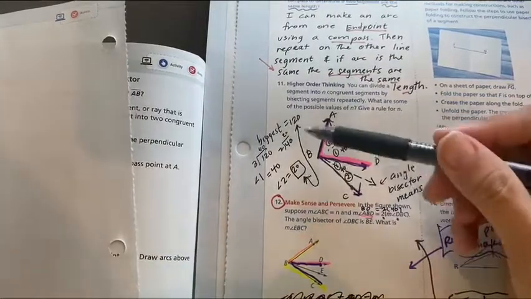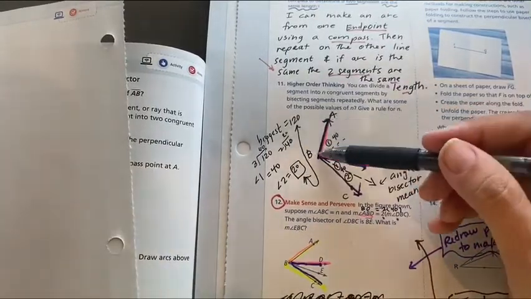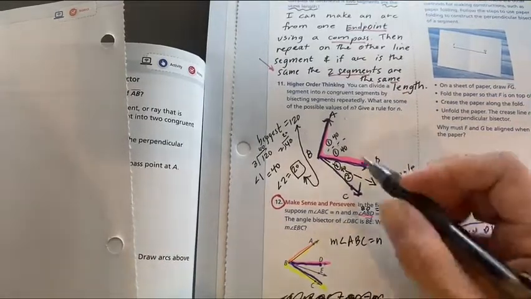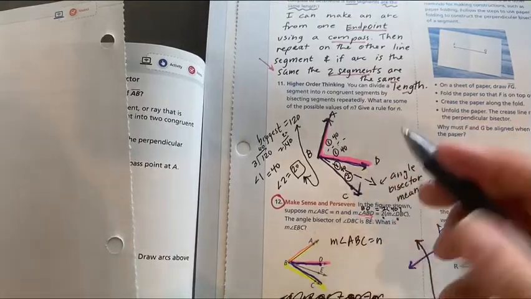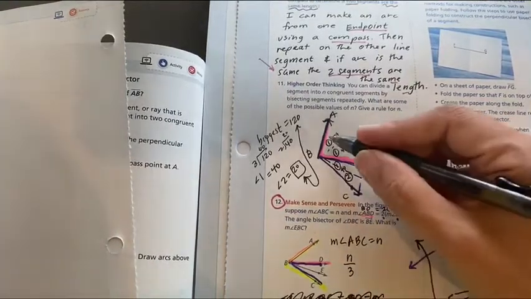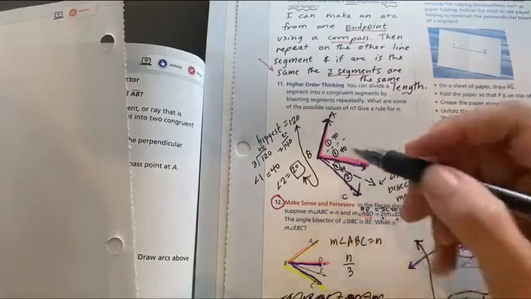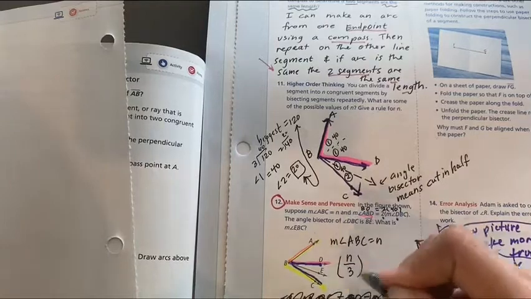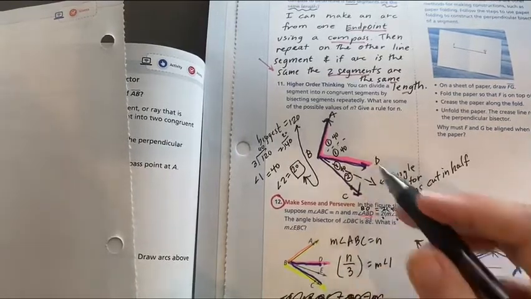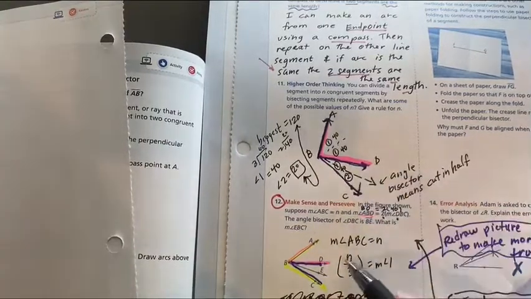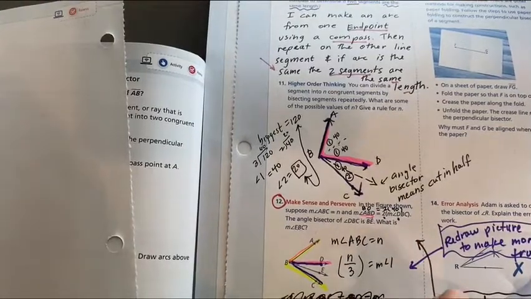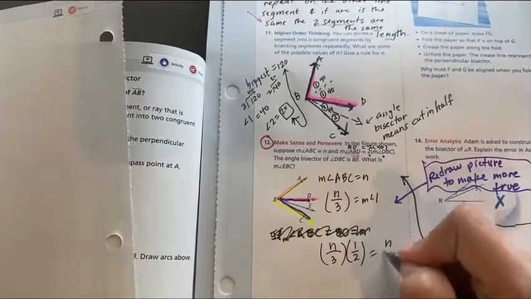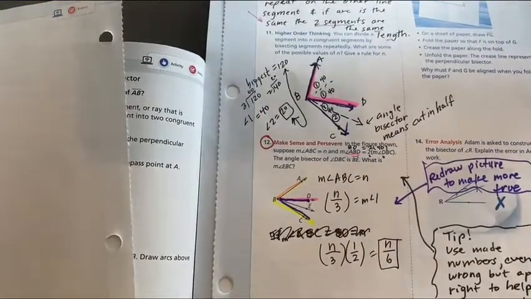So if we started out saying that the whole angle ABC is n, I ended up having to cut it in thirds, 1, 2, 3, because this one was twice as big. And then I cut that same angle, so that's angle 1, and I ended up having to cut that same angle in half again. So n divided by 3, cutting it in half one more time, gives me n over 6. So that's what they're looking for here in example 12.